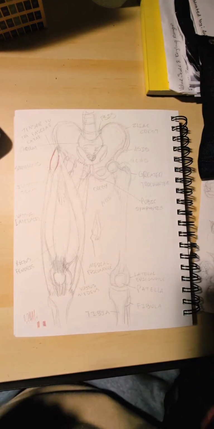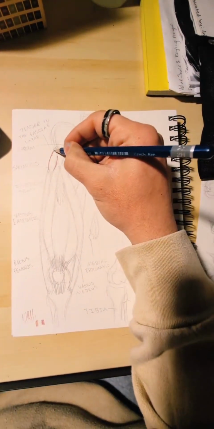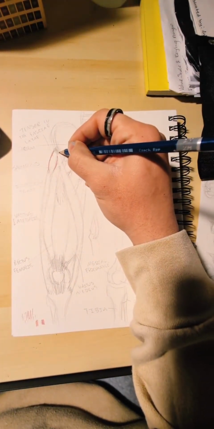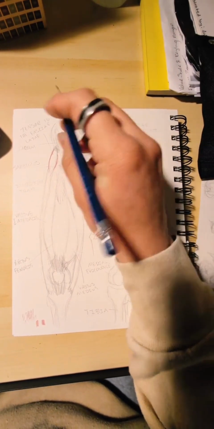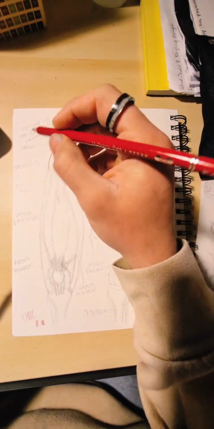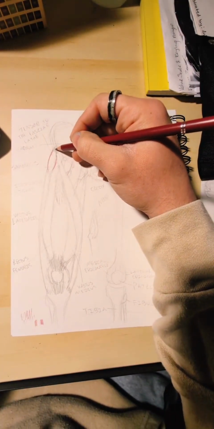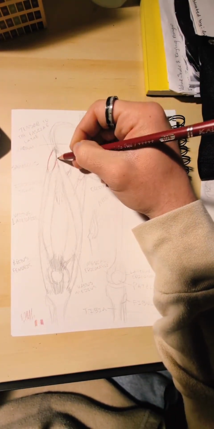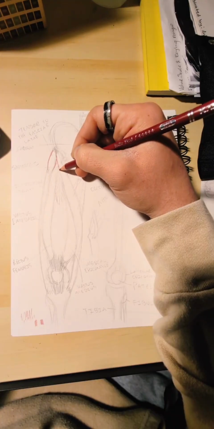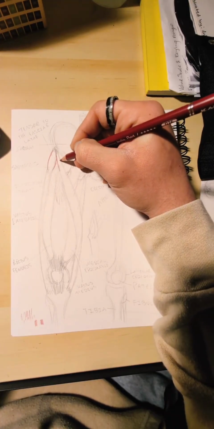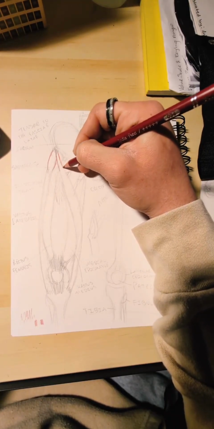Here, I'm going to use my pencil to describe those attachment marks. I'm pretty sure I used this one to outline. It is nice and this deep red.